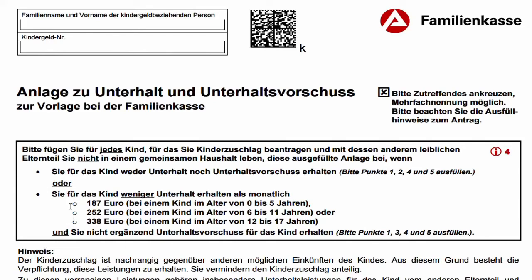187 euros for a child who is between 0 to 5 years, 252 euros for a child who is between 6 and 11 years old, or 338 euros for a child between 12 and 17 years of age. And you do not receive additional Unterhaltsvorschuss or maintenance advance payment for the child.